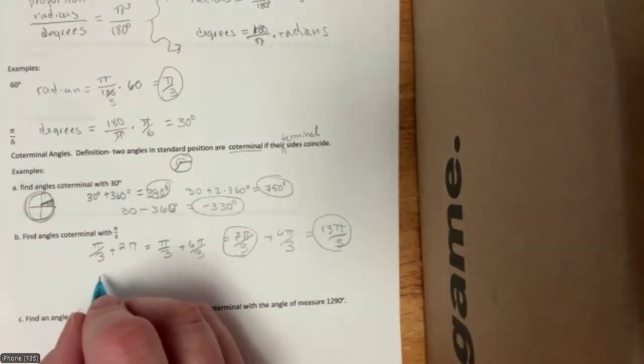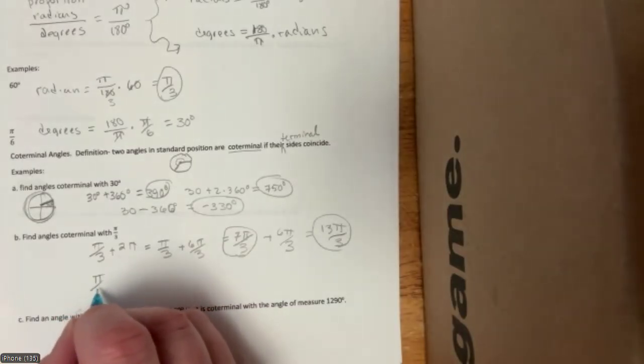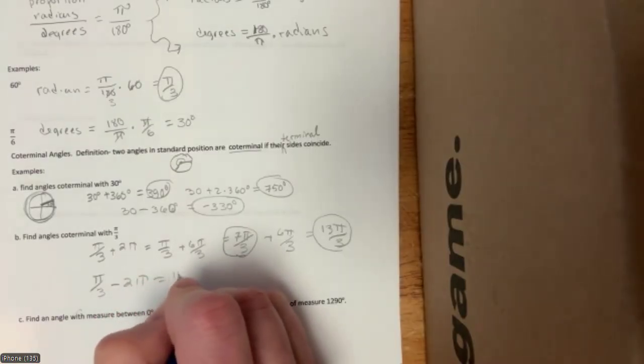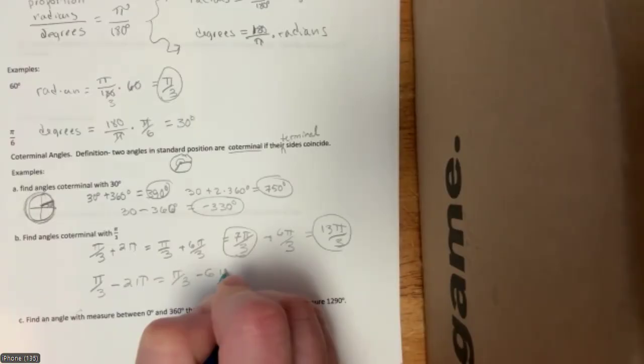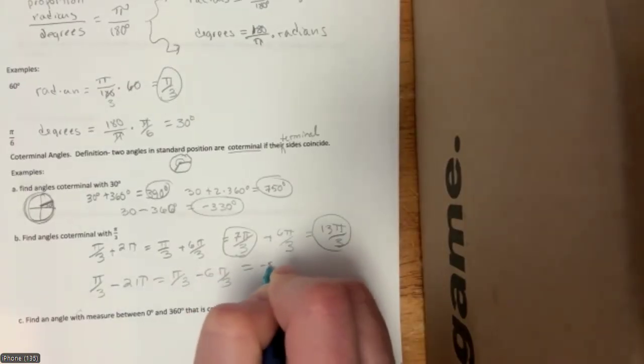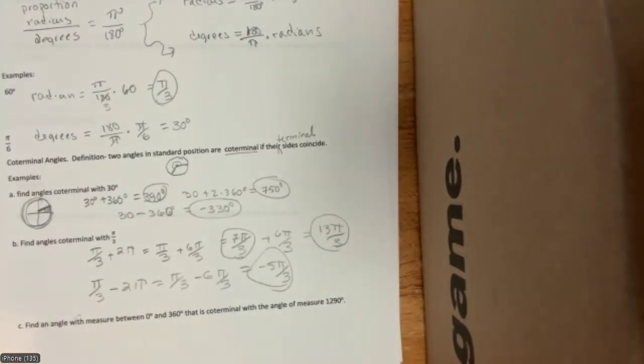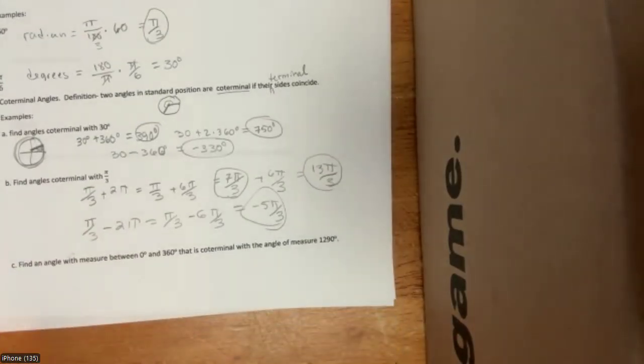Or if we wanted to, we could take pi over 3 and go the negative direction. So subtract 2 pi. So common denominator, pi over 3 minus 6 pi over 3. So that would be negative 5 pi over 3. So again, 3 out of many, infinitely many coterminal angles with pi over 3.